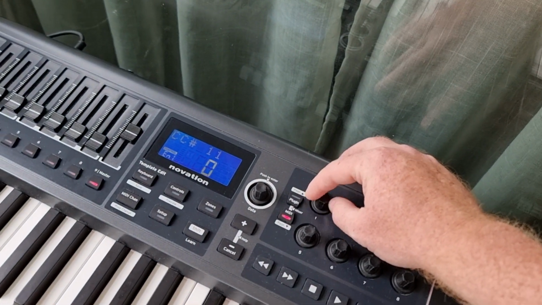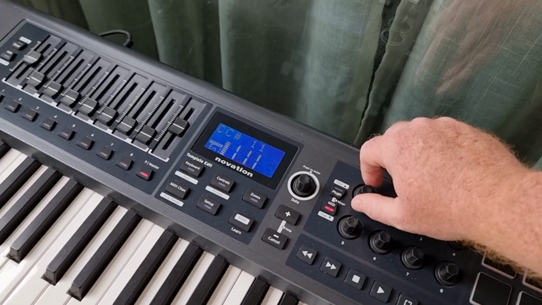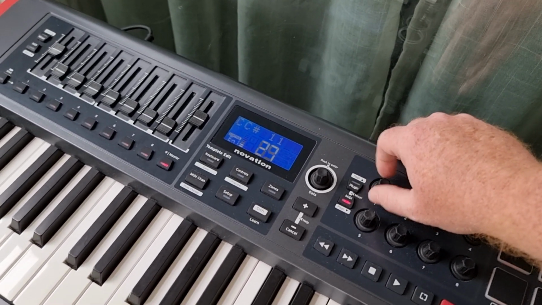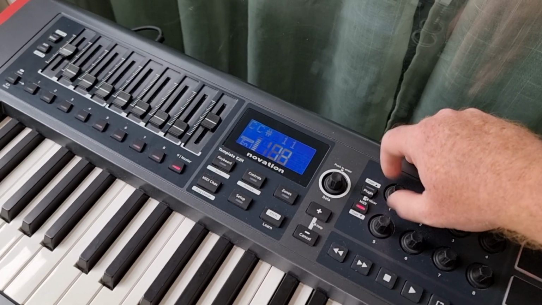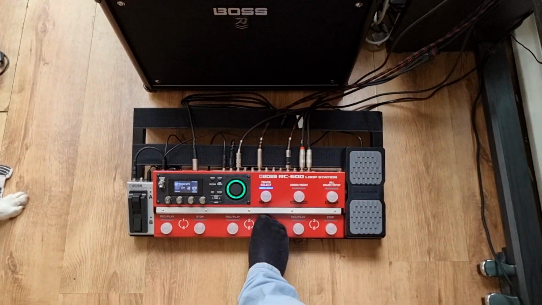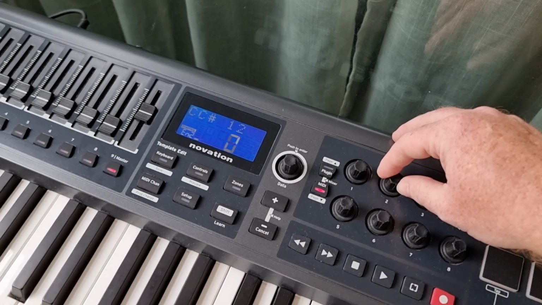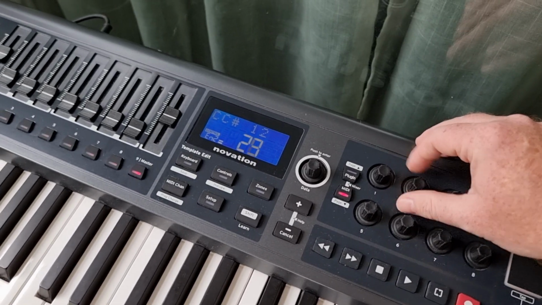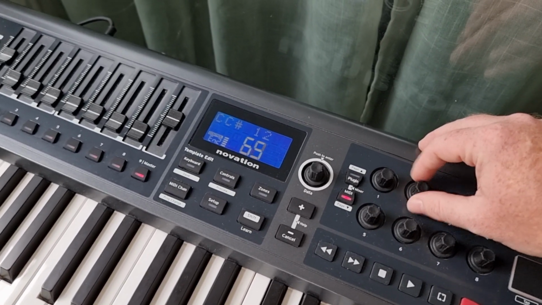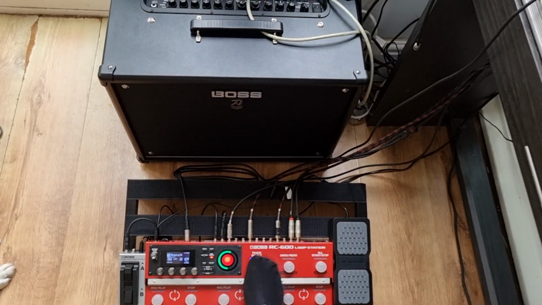Reverb, no reverb, tons of reverb, no reverb, loads of reverb. Turn that one off. And then I've got my control for my low pass filter. And obviously you can turn that on and off as you wish.